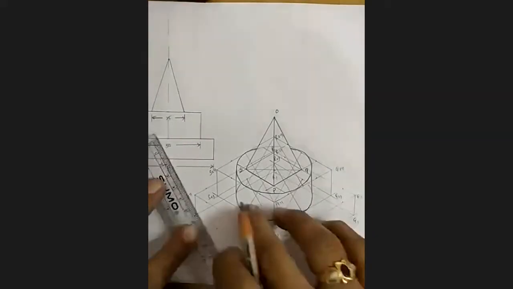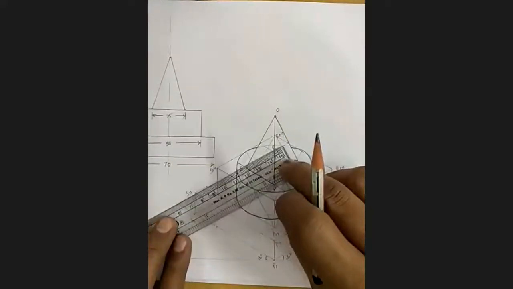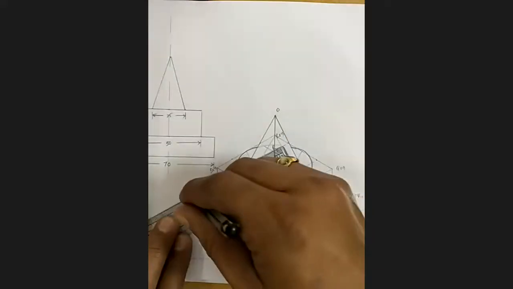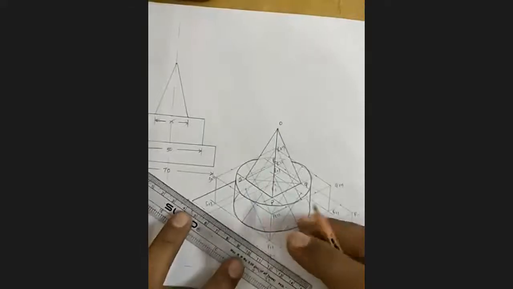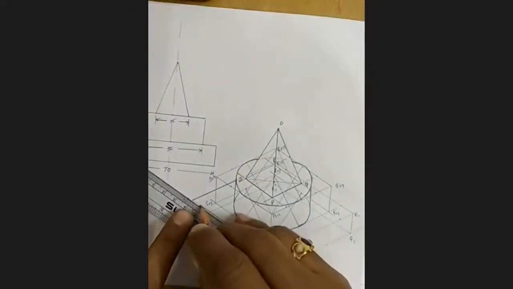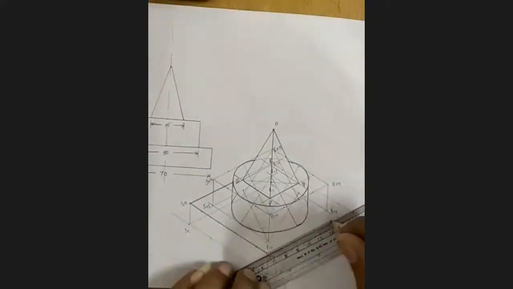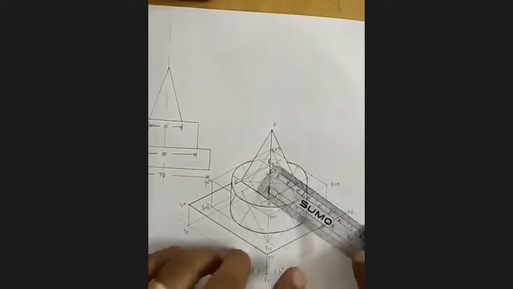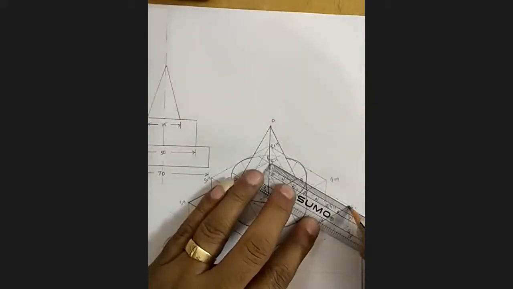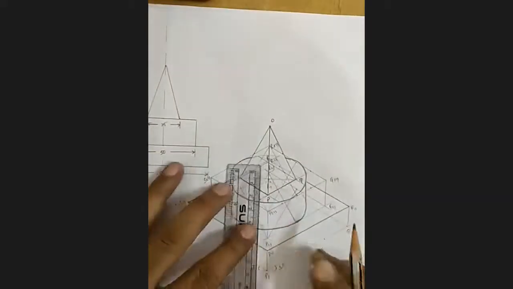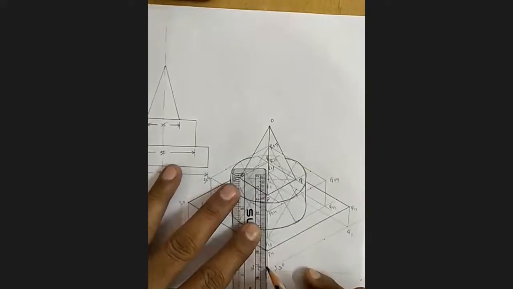Then square, here the bottom is a square. Dark it. The behind portion of this cylinder is not visible. That's why initially I made it light. But once my figure is completed, I am able to make it dark. See, these are the square blocks.